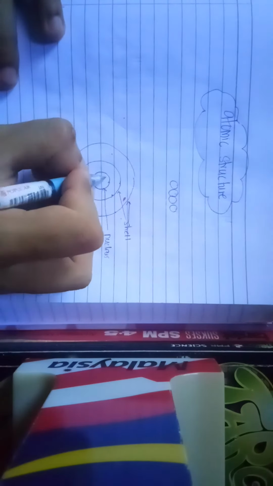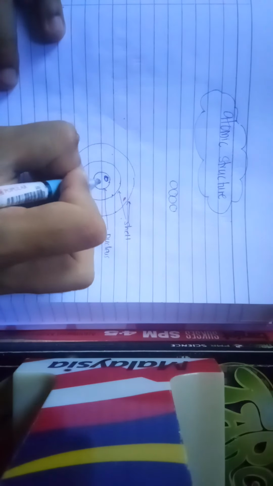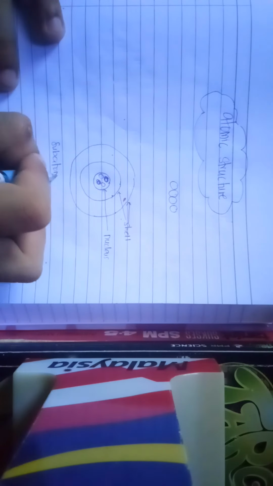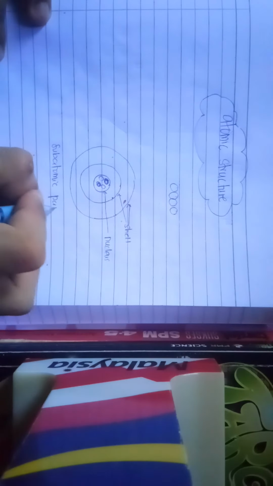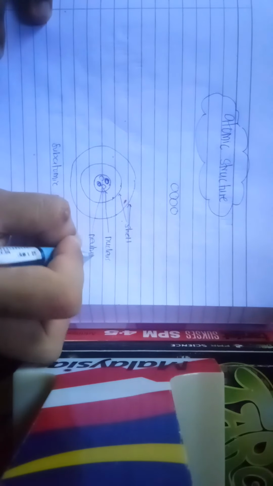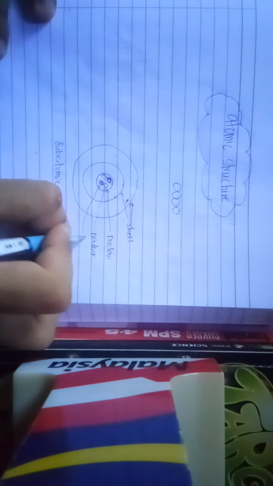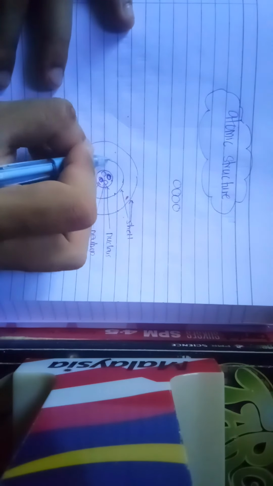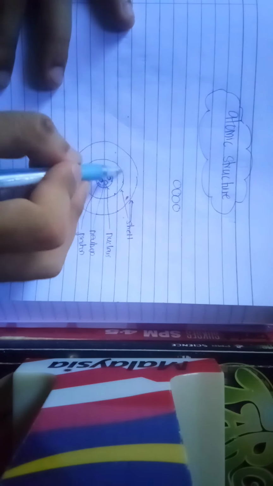Inside the nucleus, you will have subatomic particles. So inside the nucleus, what do you have? This white color is the neutron, and this one is the proton. So inside the nucleus you will have two subatomic particles, which are neutron and proton, and outside the nucleus, the one that rotates or moves around the nucleus, we call the electron.